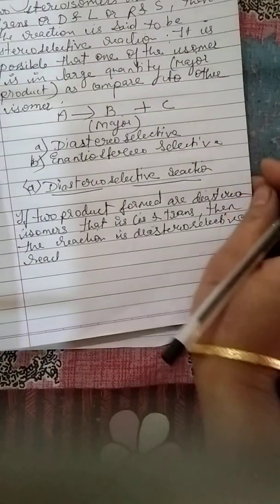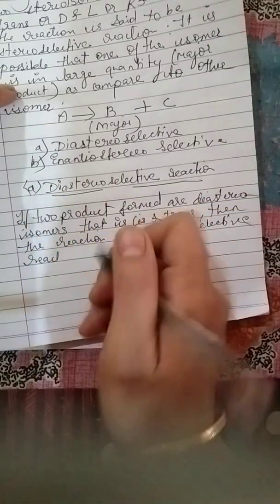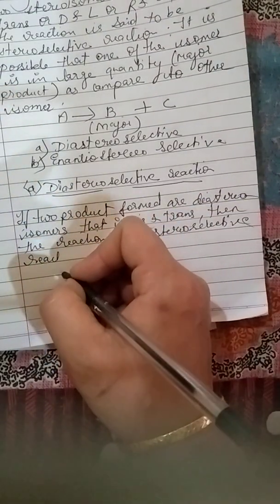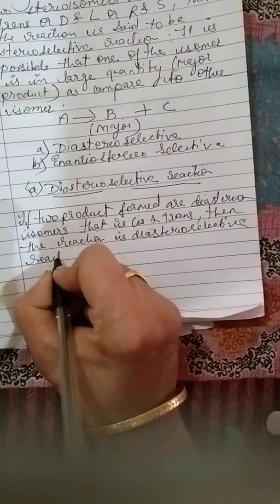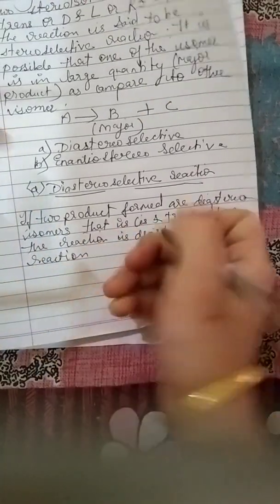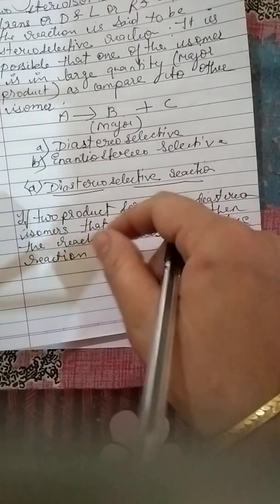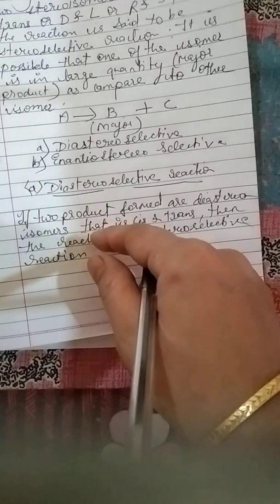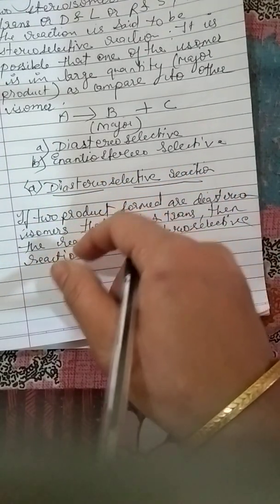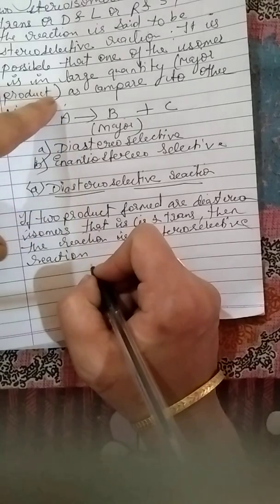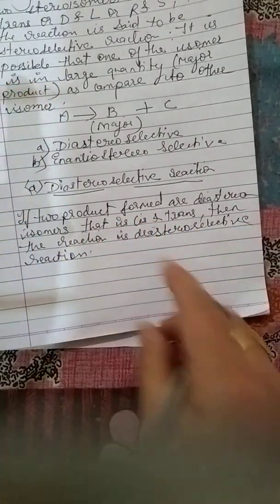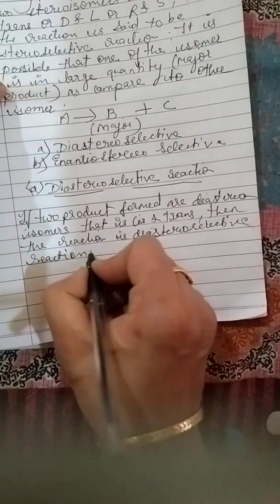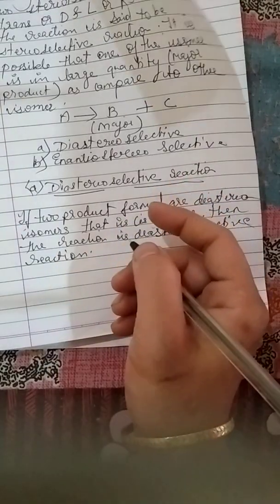If you are not properly understanding my handwriting, I am speaking also, so if you don't understand the writing, then understand it by what I'm speaking. So this is the definition of diastereoselective.